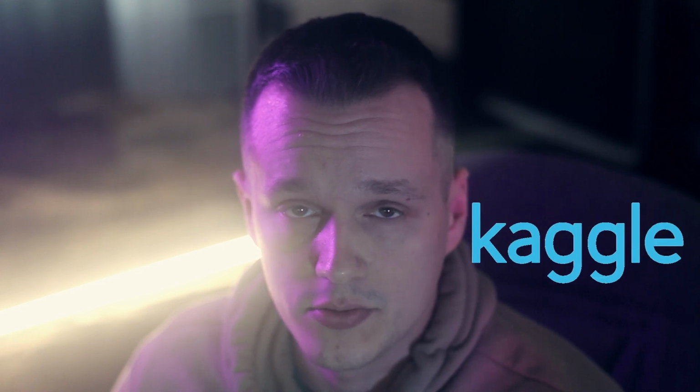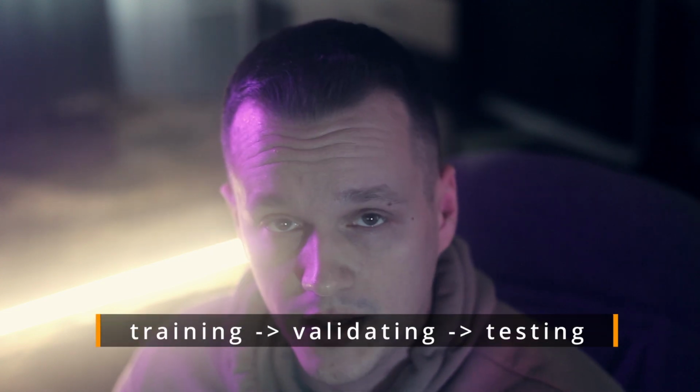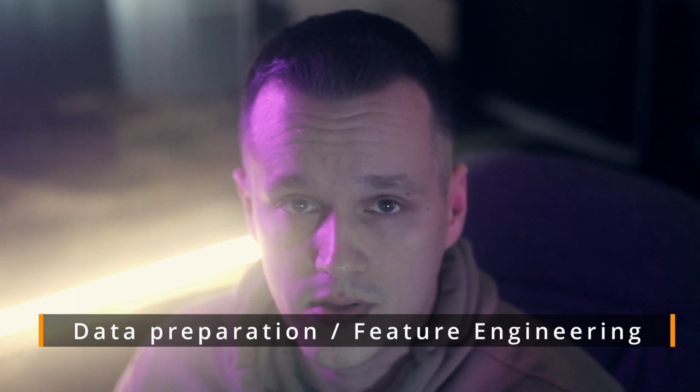So what will we do today? At first, we will find an appropriate data set to train and validate our model. Then we will split this data set into training, validation, and testing sets. Then we'll load the training part of the data set and make some preparations and pre-processing on this data. Next, we will train the model, using the training data set, obviously. Next, we will validate the model using the validation data set.